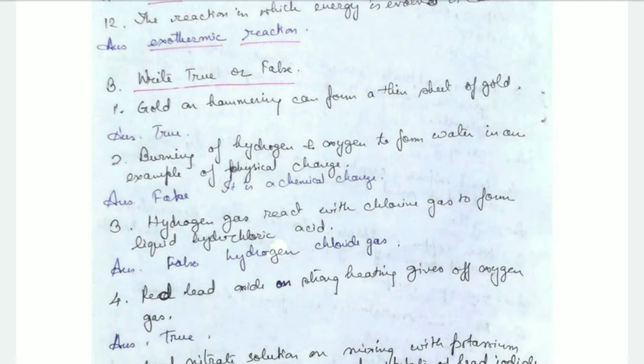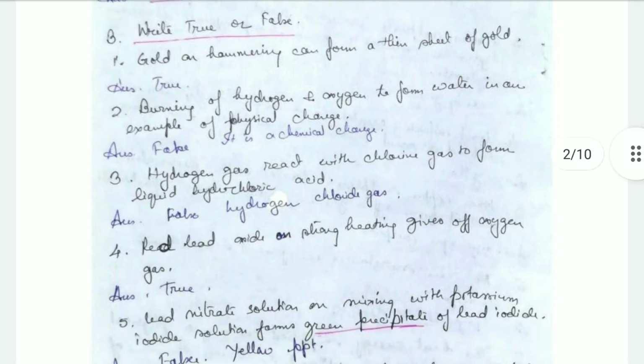Gold on hammering can form a thin sheet of gold. That's true. Then burning of hydrogen and oxygen to form water is an example of a physical change. That's false, because when we burn hydrogen and oxygen, they combine together forming a new substance, that is water. Hydrogen and oxygen are gases, and the product is a liquid. Okay, and that has altogether different properties than hydrogen and oxygen. So it's a chemical change, so the statement is false.